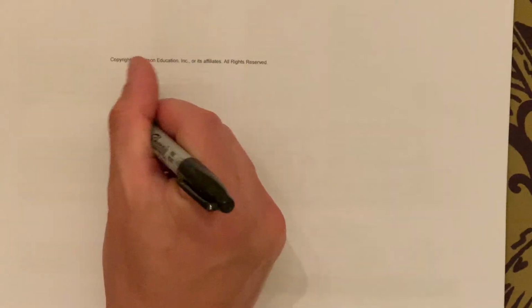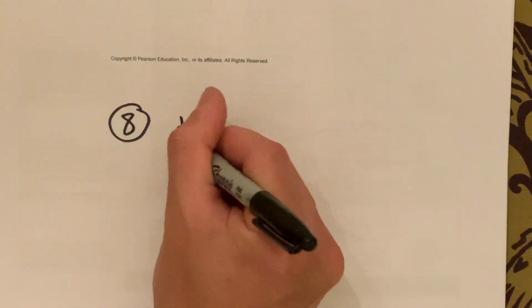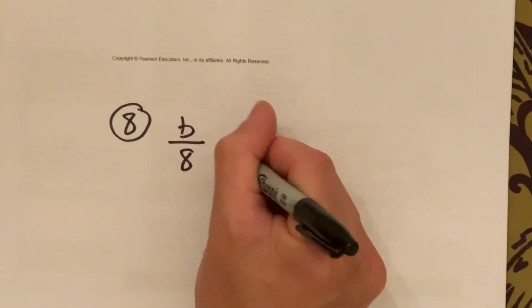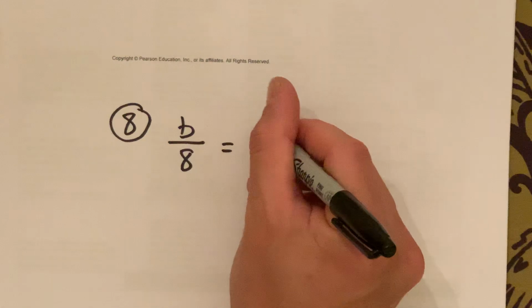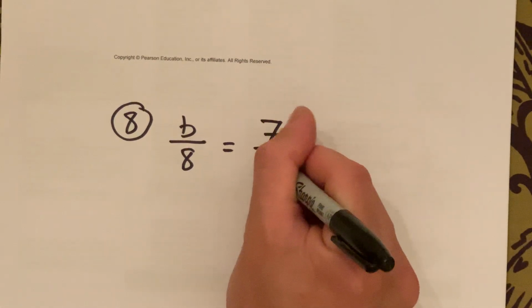In this last problem we're going to do together, let's do problem number 8. I think the algebra problems are probably some of the most challenging. In problem number 8, you're going to see b is to 8 as 7 is to 28.